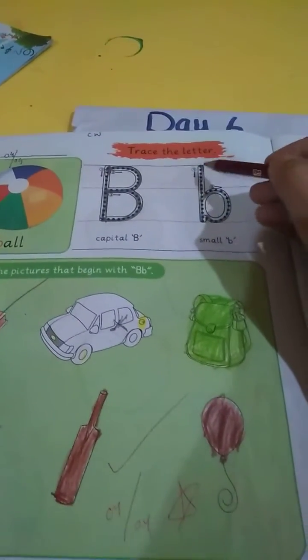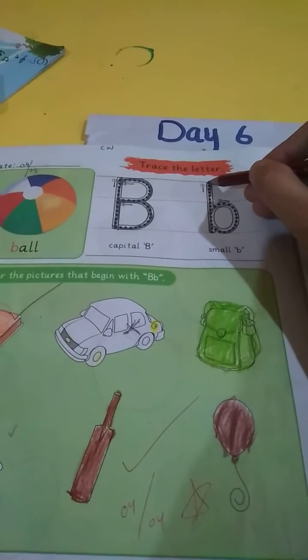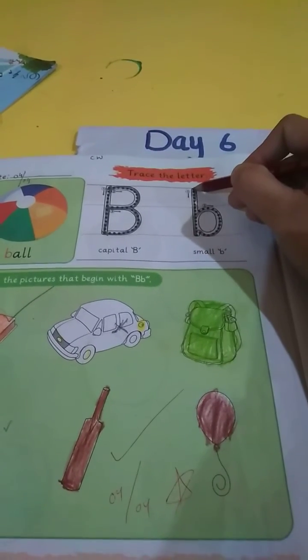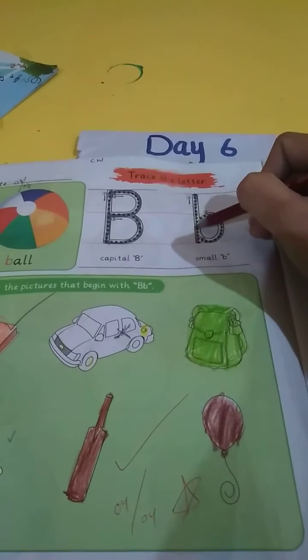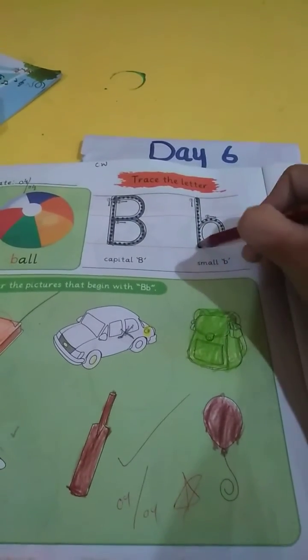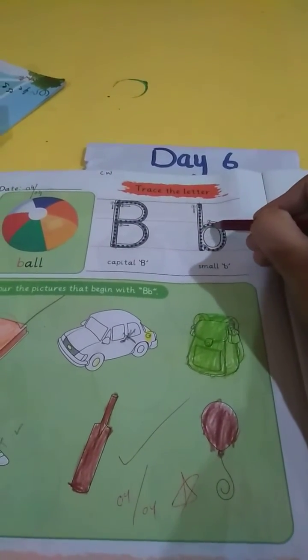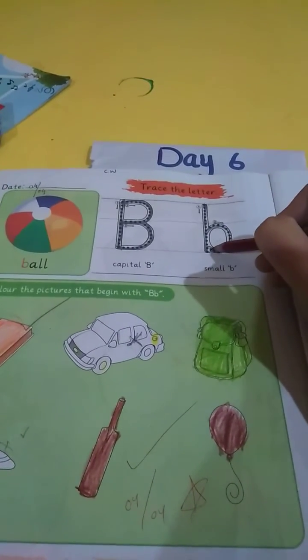Now we write small b. Start from here, draw the line, and then round it.